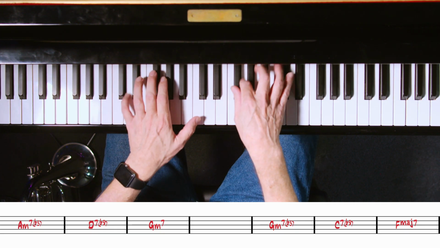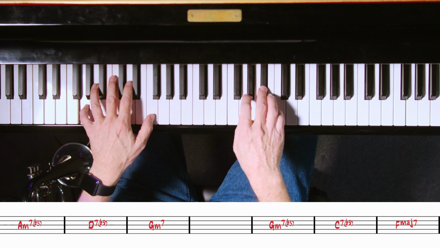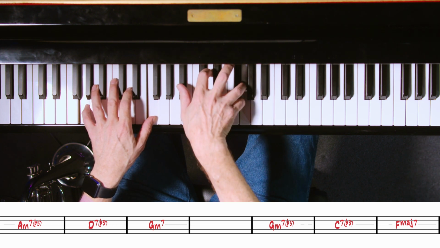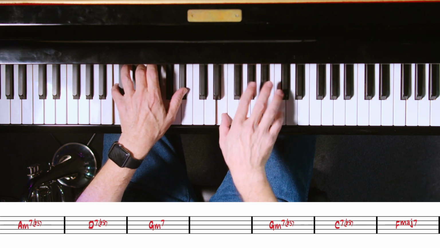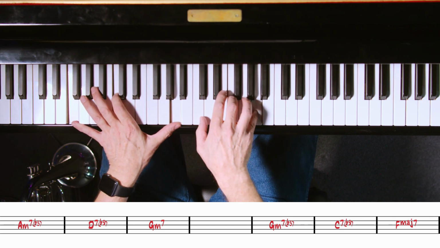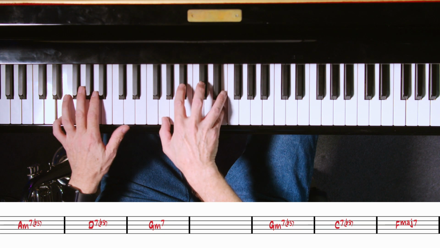So here's how that one sounds. So we're in G minor, now we go flat 5, dominant, resolve. And then it turns around back to its original key.